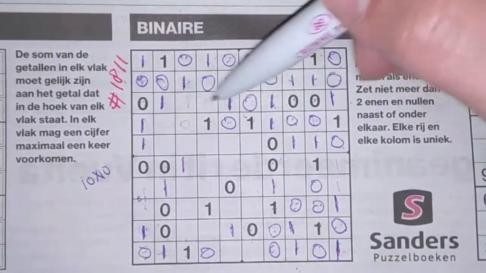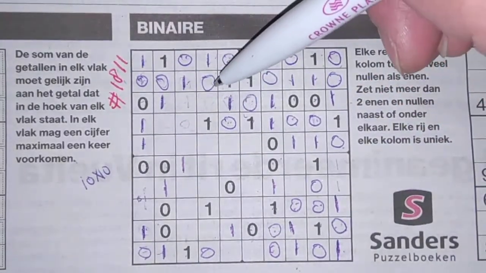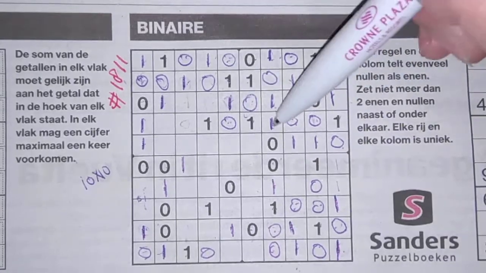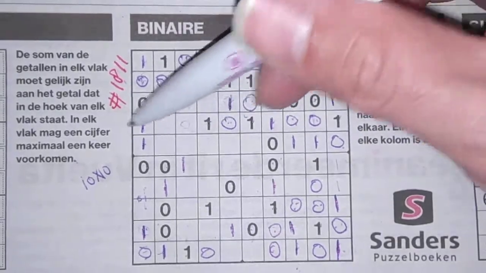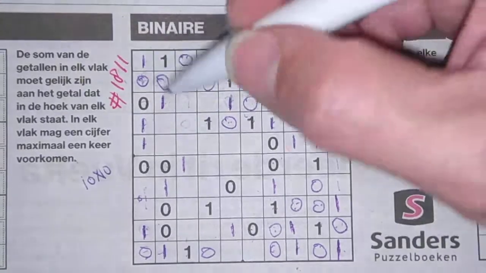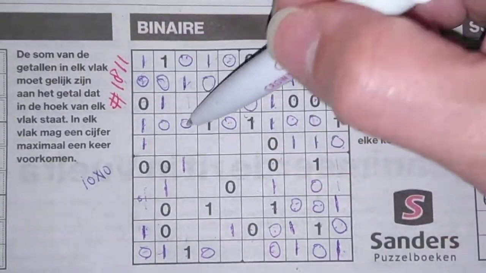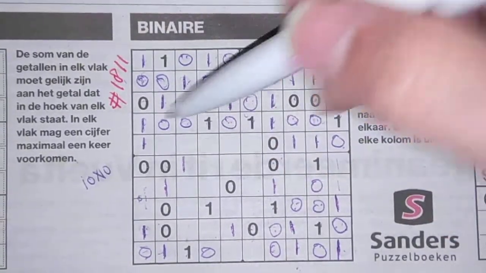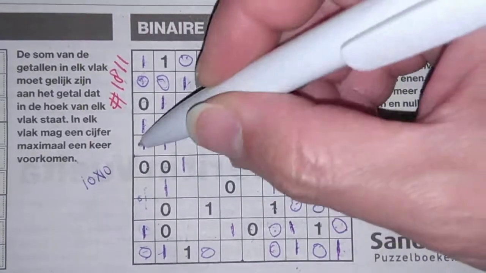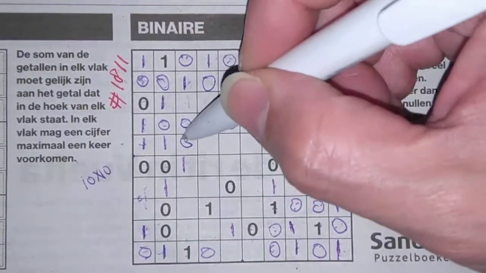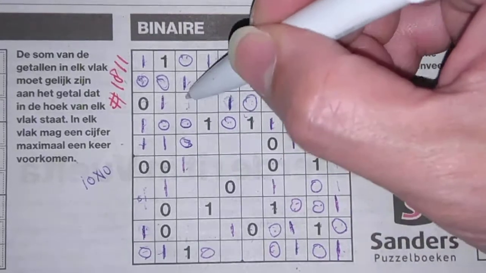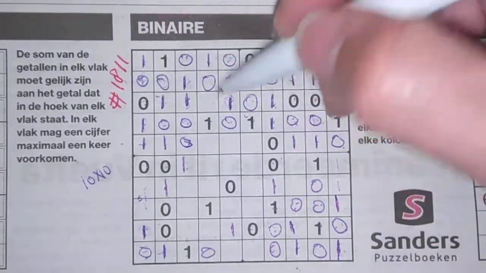So an O and a 1 here. 1, 2, 3, 4, 5. So these 2 empty boxes should be an O. 1, 2, 3, 4, 5 O's. Yes, between 2 O's comes a 1. Double 1 here, and O, then O. Double O here, 1, then 1. Double 1 here, and O, then O.